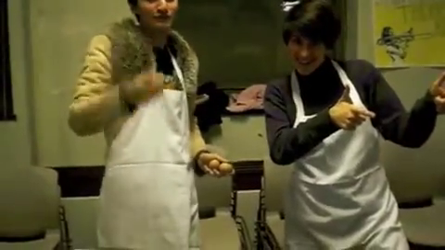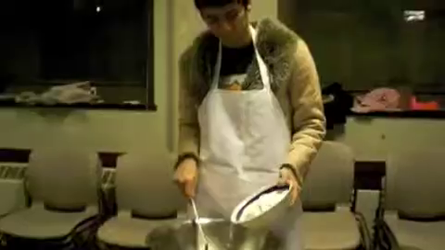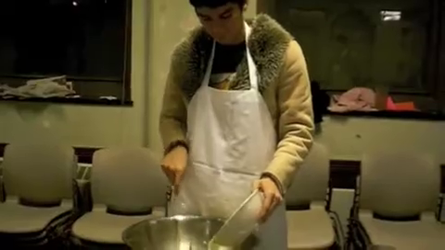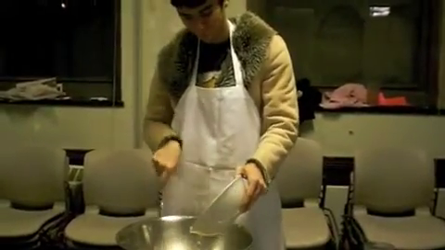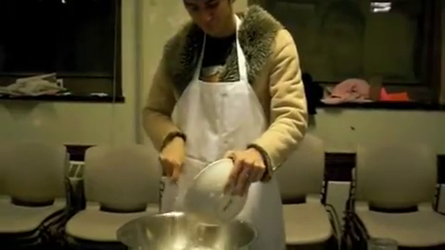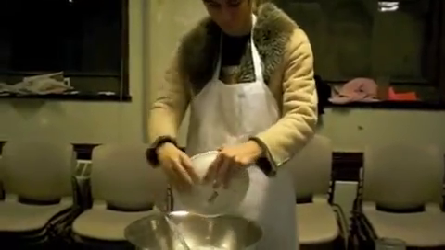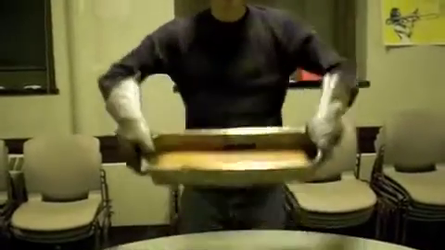Back to you, Amanda. First, mix together wet ingredients, including sugar, butter, milk, and eggs, until creamed. Add dry ingredients to wet ingredients and stir. Put the batter in a greased pan and put it in a 350-degree oven for 45 minutes. And voila, we have a butter cake.